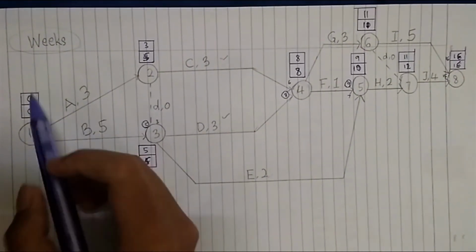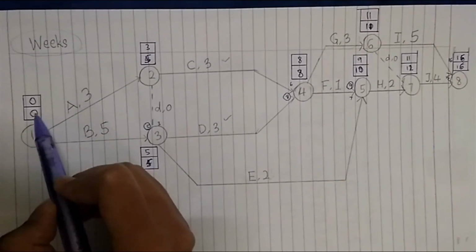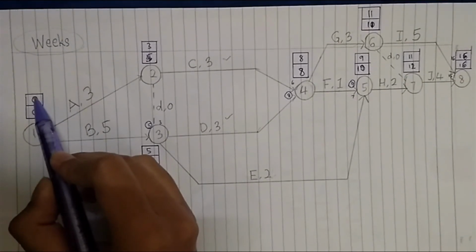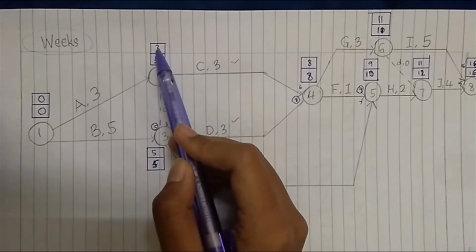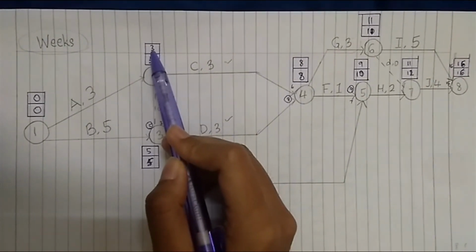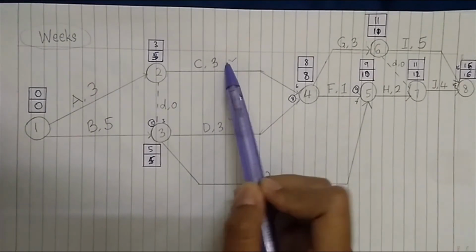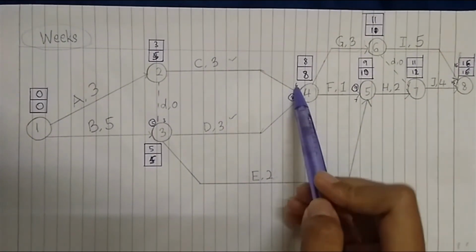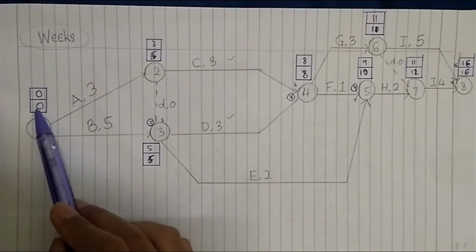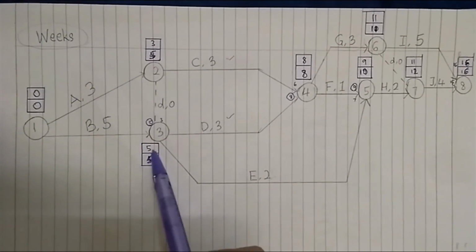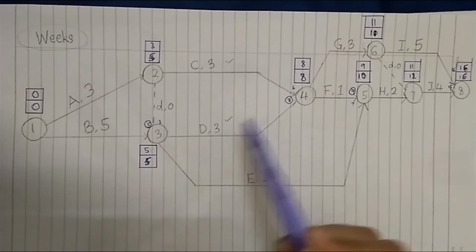So we'll make it 0 first. 0 for EET first. So 0 plus 3 will come out with number 3, and then 3 with 3 we need to write it as 6 here, and then 0 with 5, then 5, then 8, 5 with 3, 8.